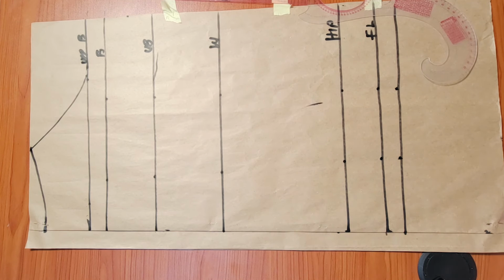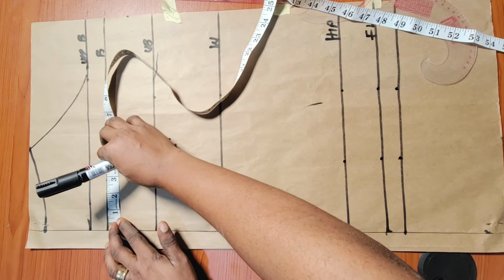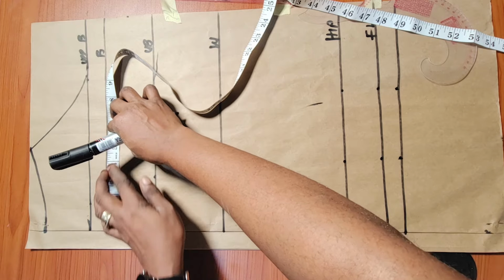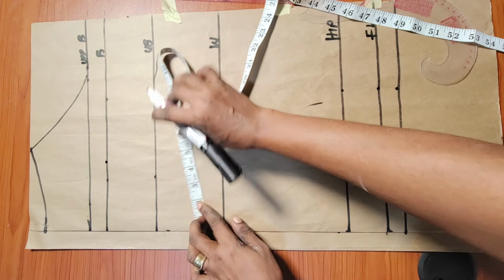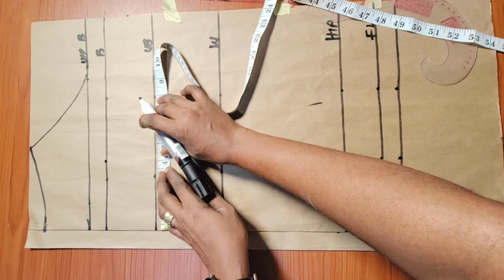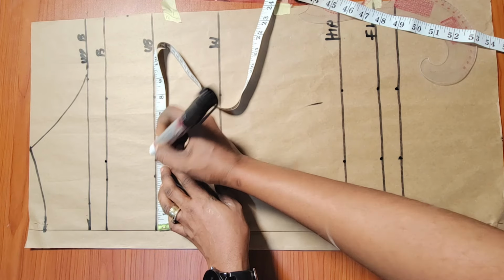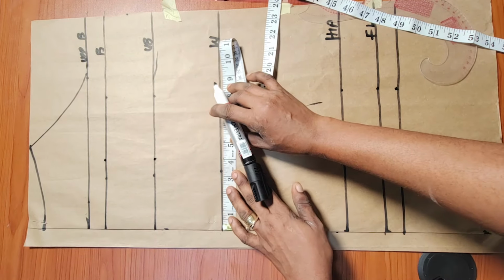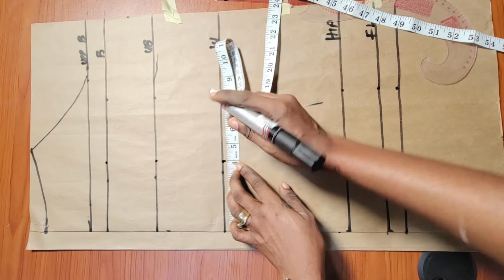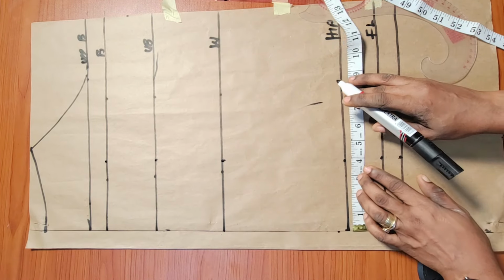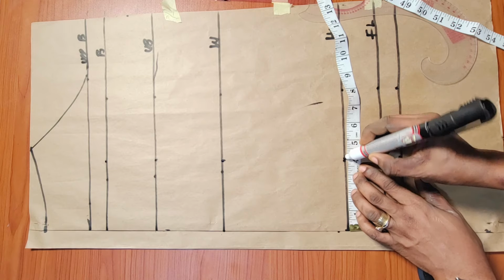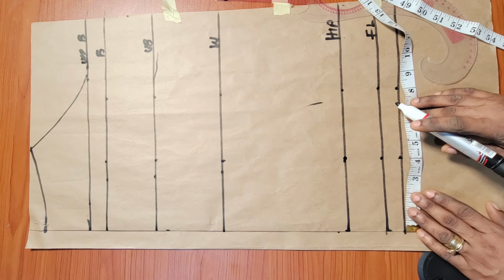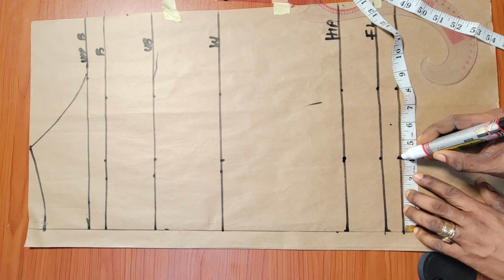So the next thing you do is to get our span measurement. The bust span here, 8 divided by 2, that is 4 inches. Then we'll take 4 inches down to the full length. Take 4 inches to the underbust, 4 inches to my waist, 4 inches to the hip, also 4 inches, then down to this place, 4 inches.